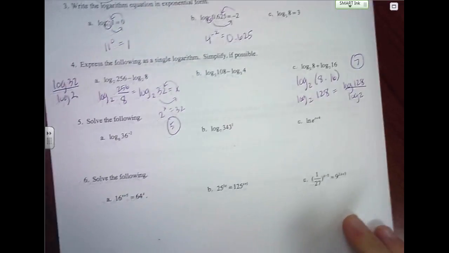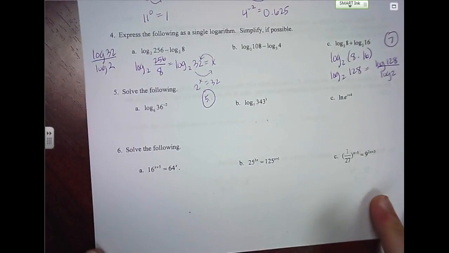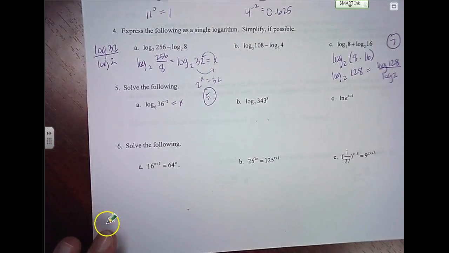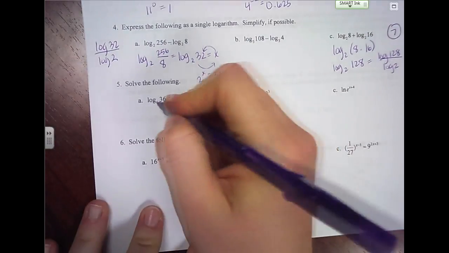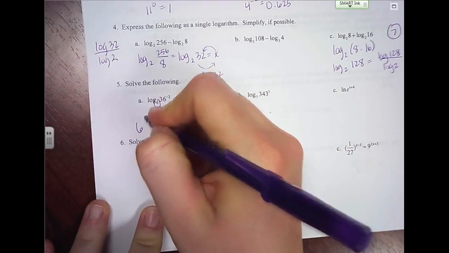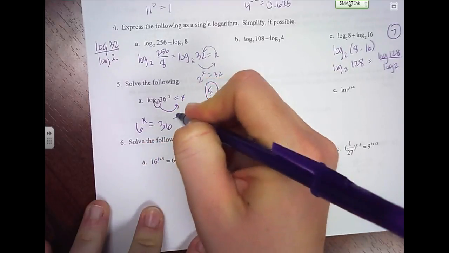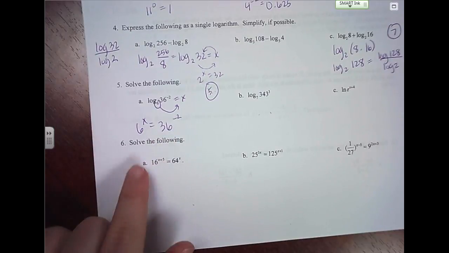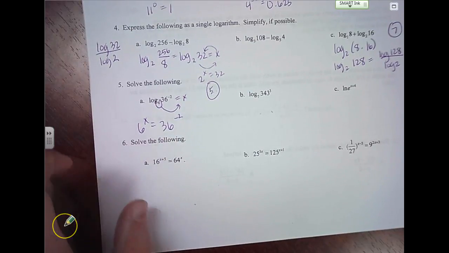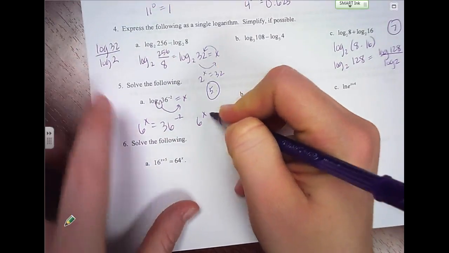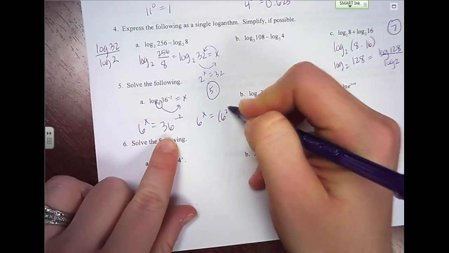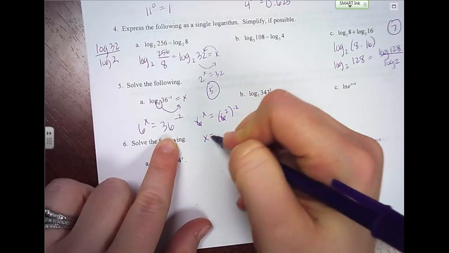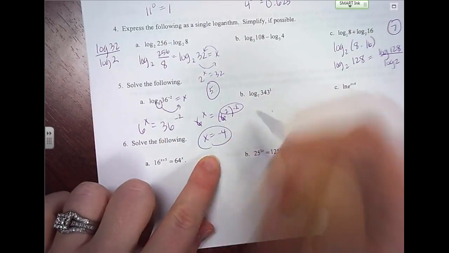All right, number 5, solve the following. So you can set this equal to x if you want. Okay, so then I can do the circle. So 6 to what power equals 36 to the -2. So you could change the base to be the same, which is what we're going to do down here anyway, so you could do that. So I could make this 6 to the x equals 6 squared, -2. So cross out the bases, x equals -4.